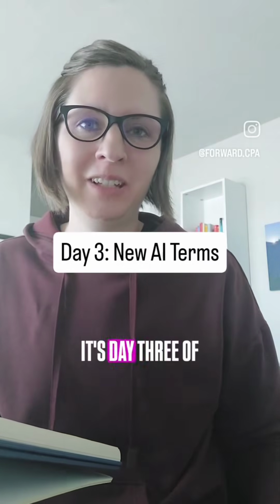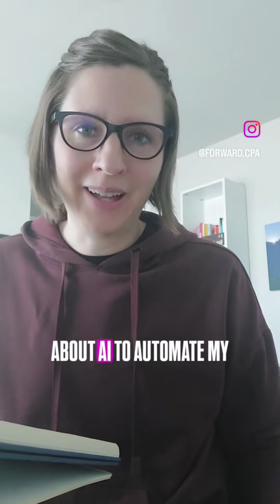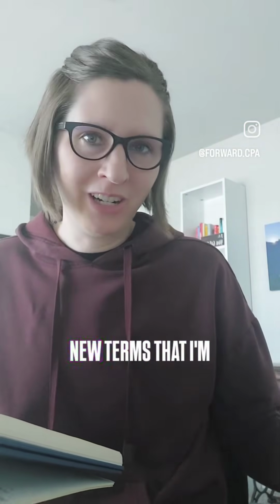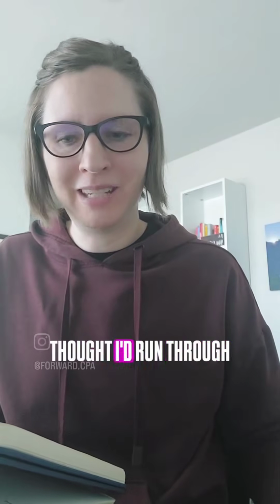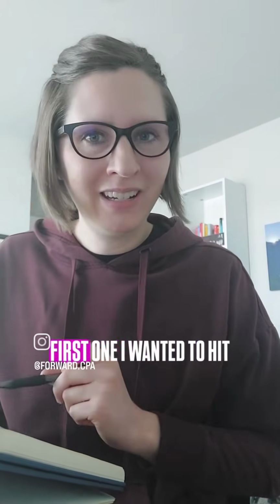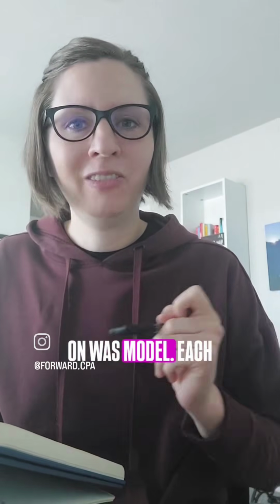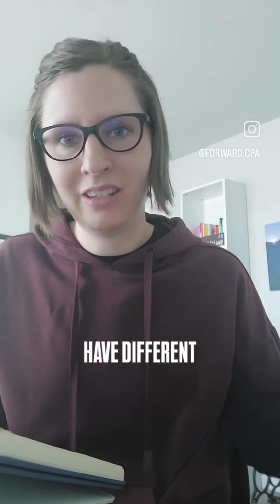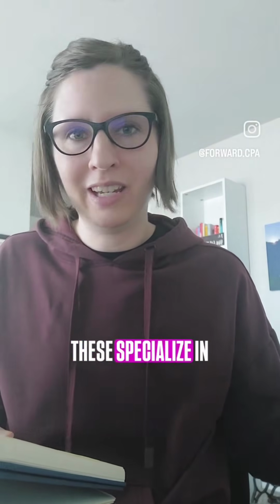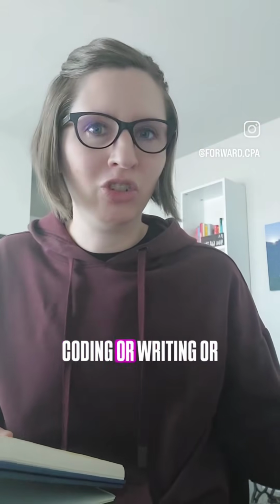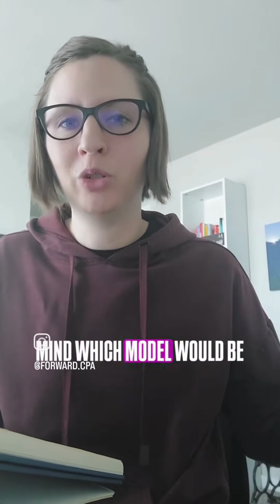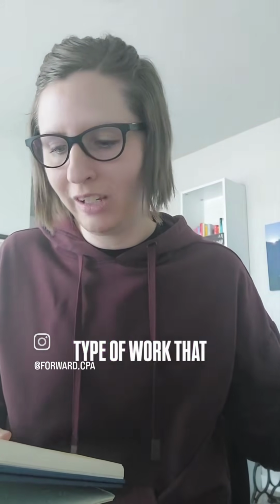It's day 3 of learning something new about AI to automate my audit practice. As I've been going through this process, there's several new terms that I'm running across, so I thought I'd run through some of them today. The first one I wanted to hit on was model. Each of the LLMs keeps coming out with new models that have different capabilities. Some of these specialize in different things like coding or writing or image generation, so it's important to keep in mind which model would be most appropriate for the type of work that you're doing.